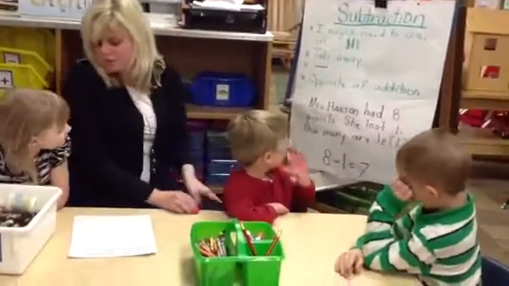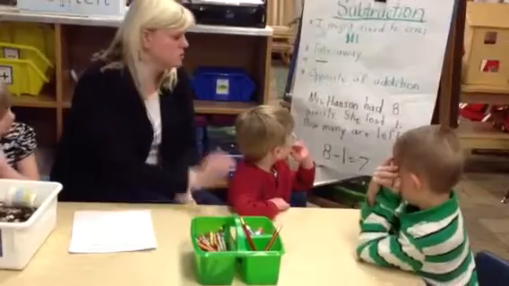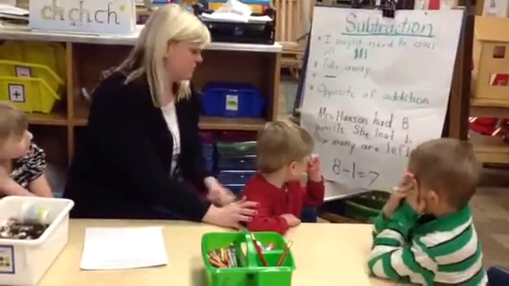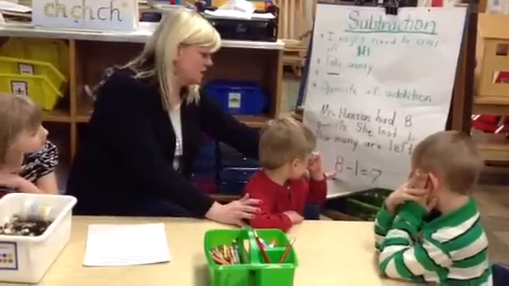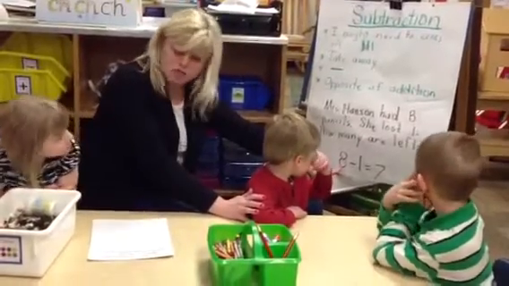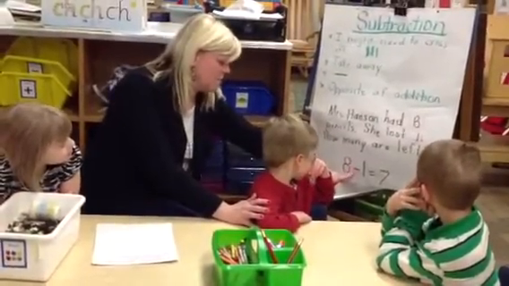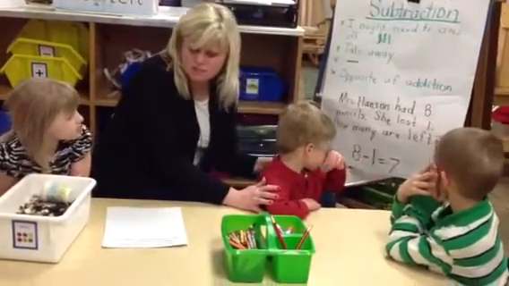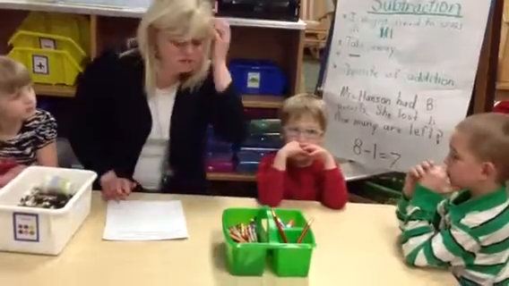So a lot of times when we're problem solving with the word subtraction, we hear the words, how many are left? And here we see a number sentence that's subtraction. 8 minus 1 equals 7. So there we see it in an equation or a number sentence.